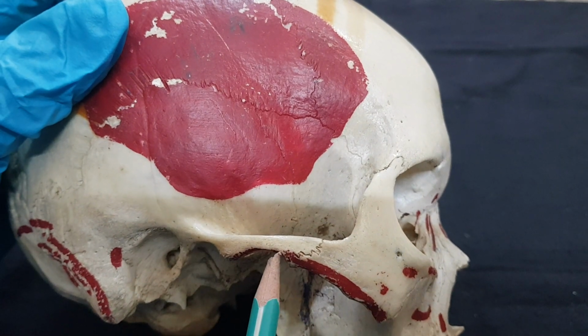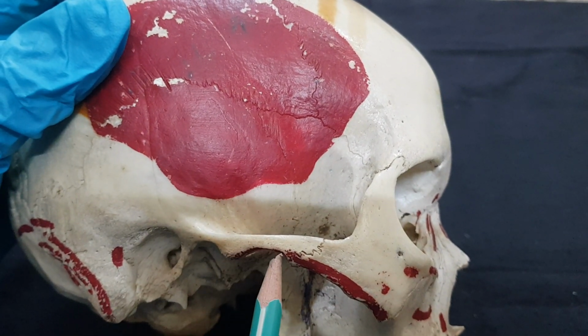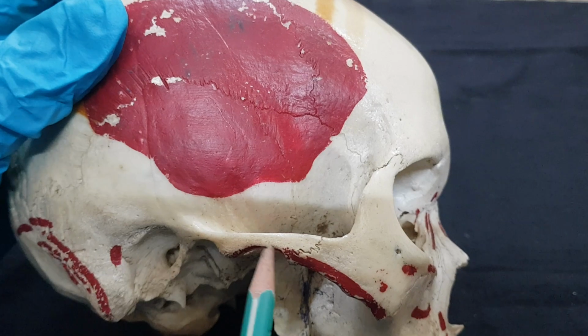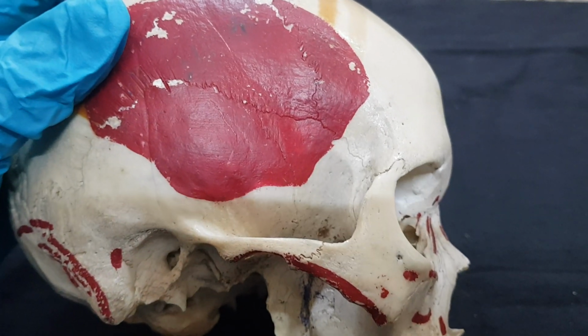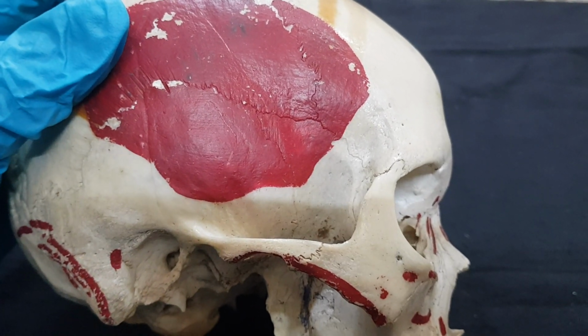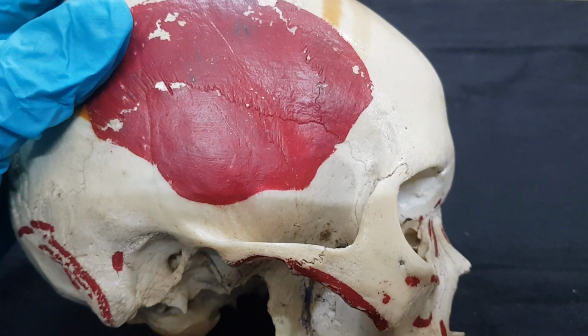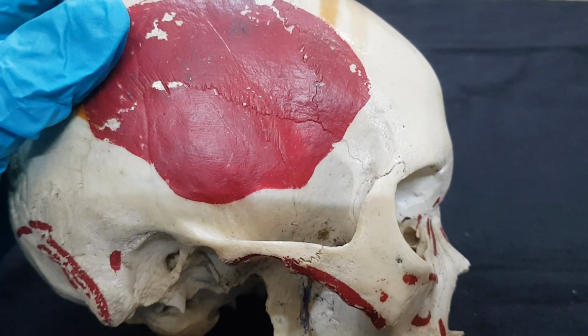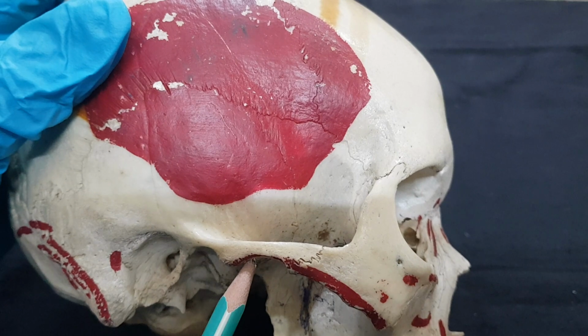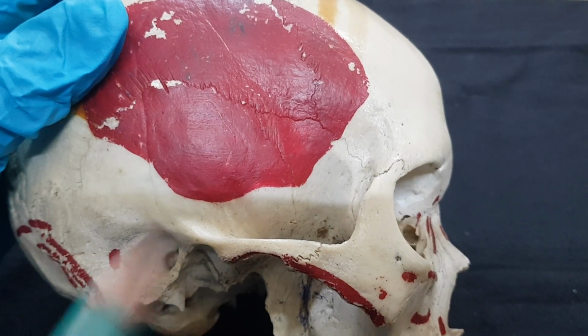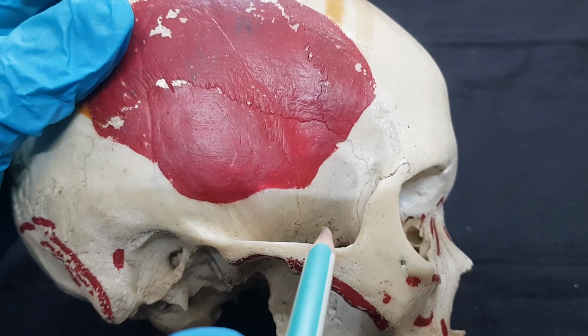Here you can see there is a red portion. That means there is an origin of some muscle here. So masseter muscle, one of the muscles of mastication, originates from the inner surface and the lower border. Temporal fascia is attached here.